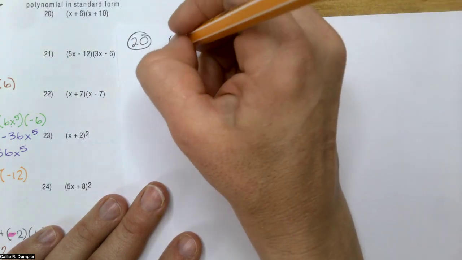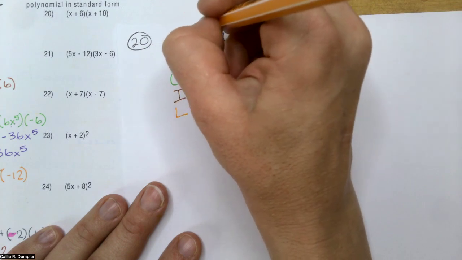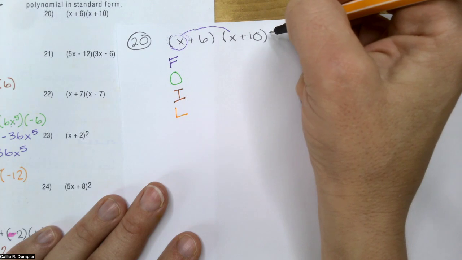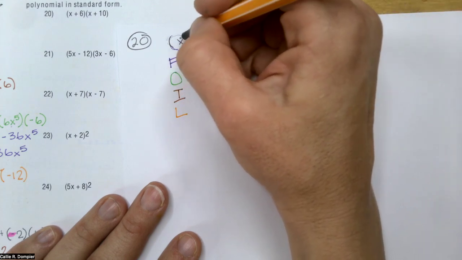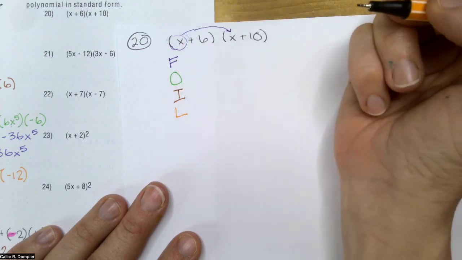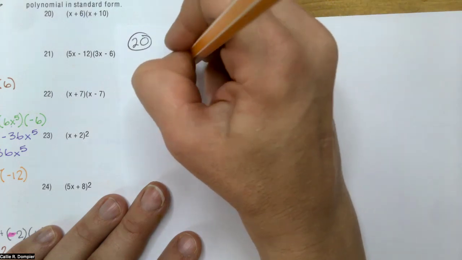First is you're going to take that x, that first term, and you're going to distribute it to both the x and the 10. The first term from the first binomial to both the first and second term of the second binomial. So first is first times first.